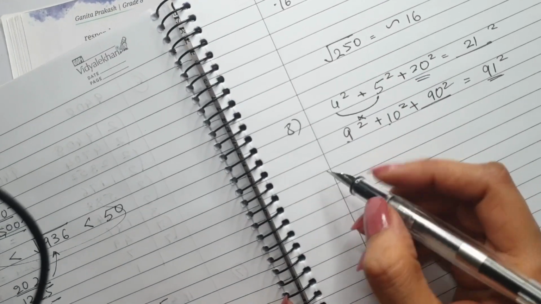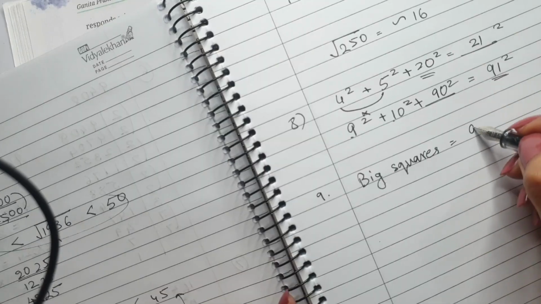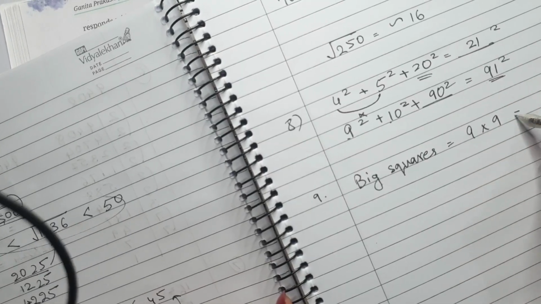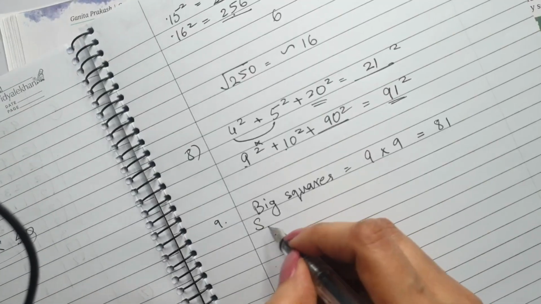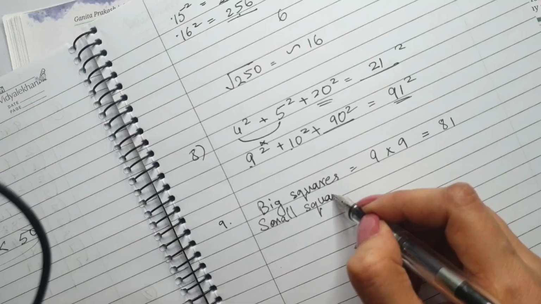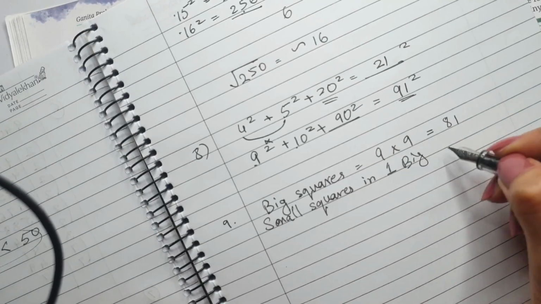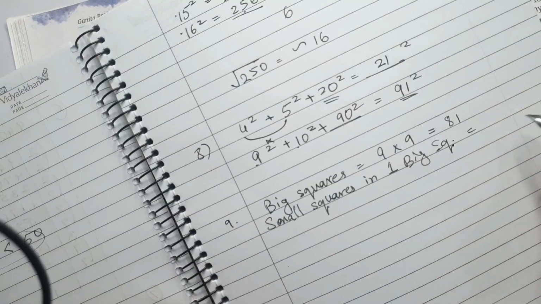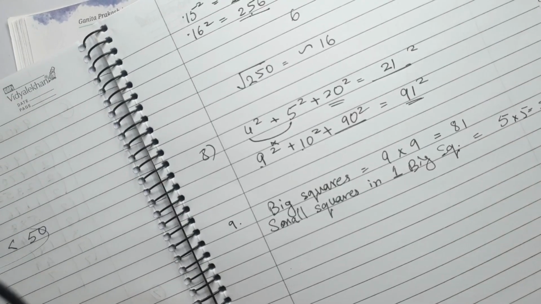So you have big squares are 9 into 9. That is 81. Small squares in one big square are 5 into 5, which is 25.